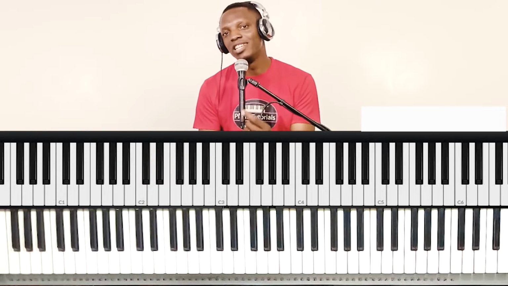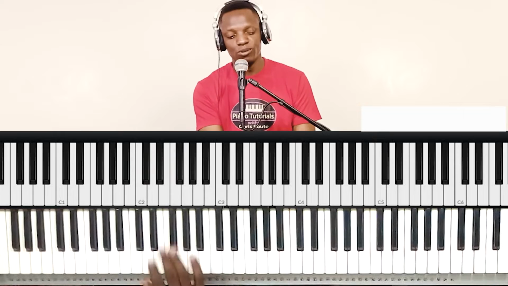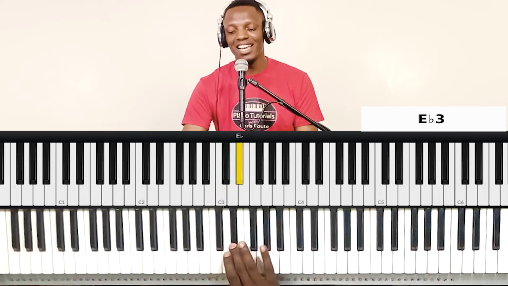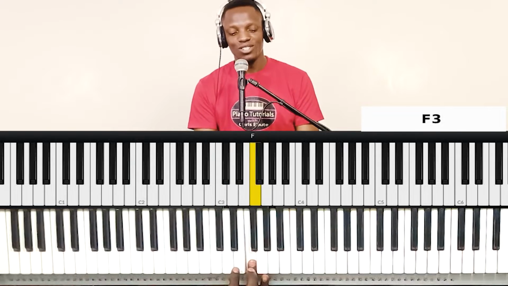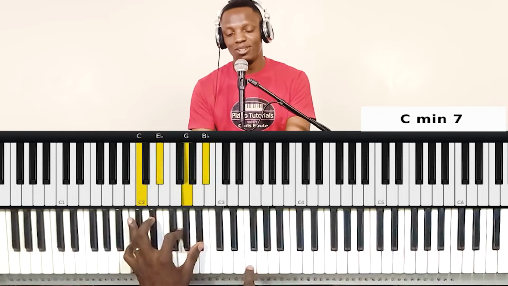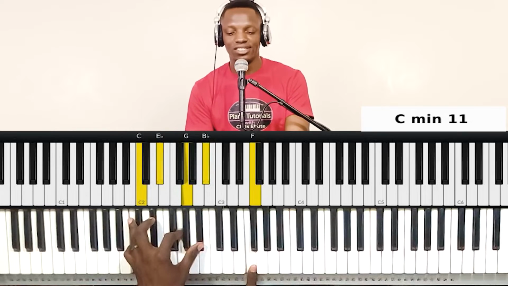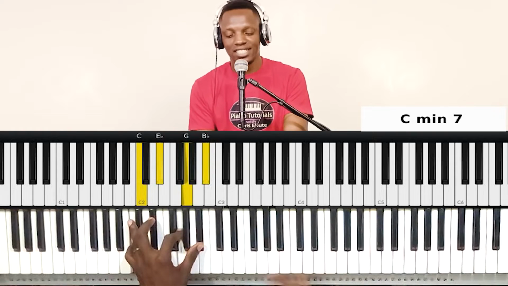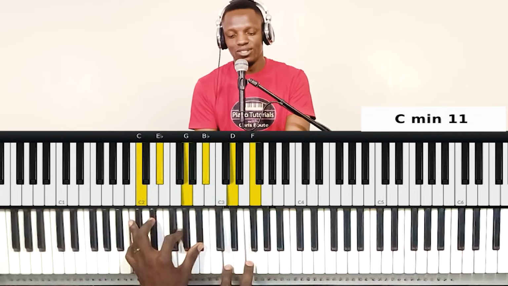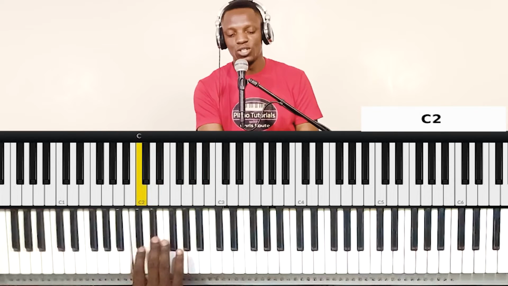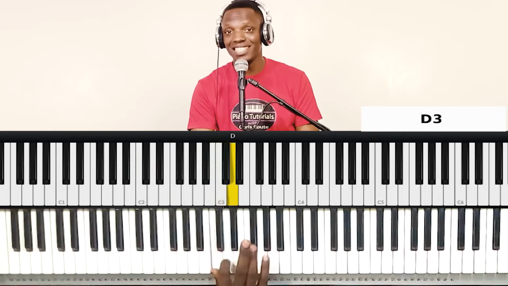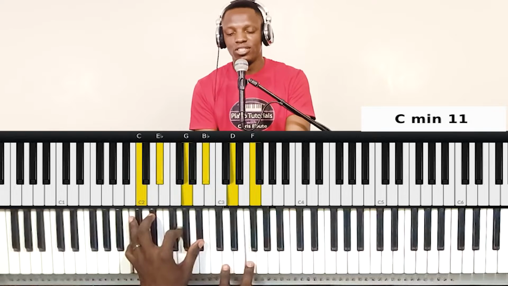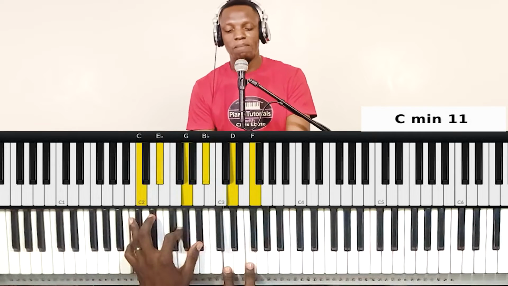To know your 11th note, simple, just count 11 from the root. 1, 2, 3, 4, 5, 6, 7, 8, 9, 10, 11. So if I have my C minor 7 plus 11, it gives me C11. But of course, for the C minor 11 chord to be complete, you need to have your 9th also. So how do you find your 9th? The same thing. 1, 2, 3, 4, 5, 6, 7, 8, 9. So you add your 9th to this minor 11 chord, and you have your complete C minor 11.